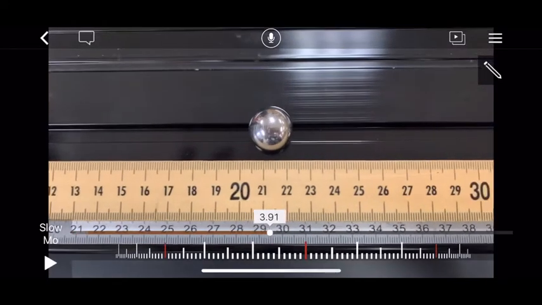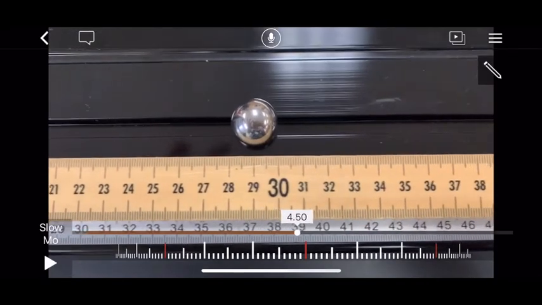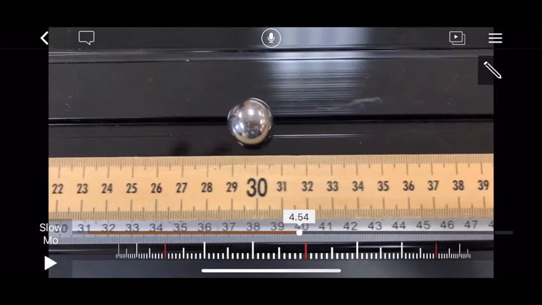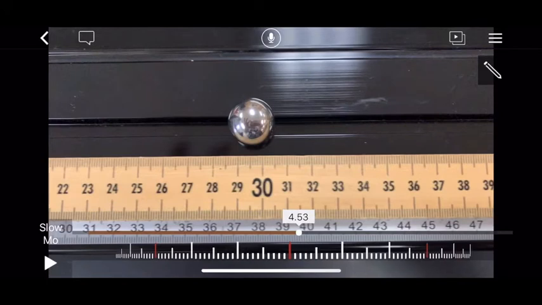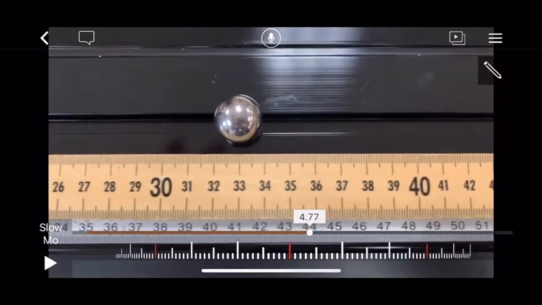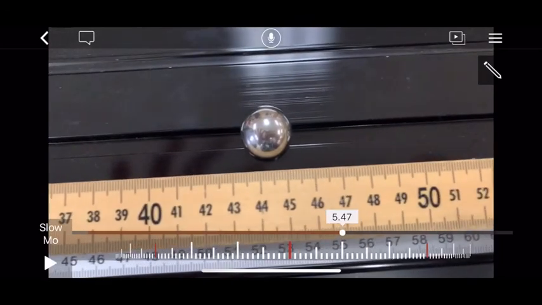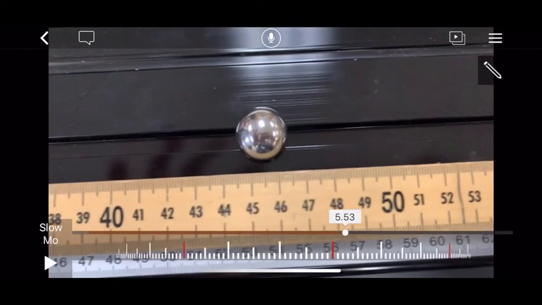And fast forwarding to 4.53 seconds, it's at 29.6 centimeters. And then fast forward to 5.53 seconds, and we are positioned at 45.4 centimeters.